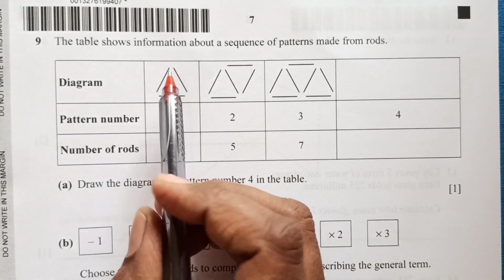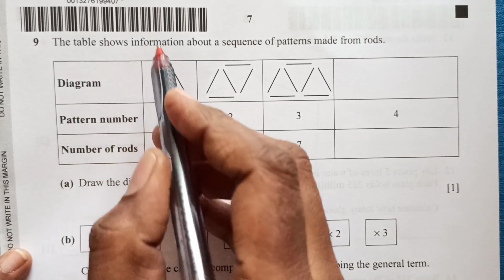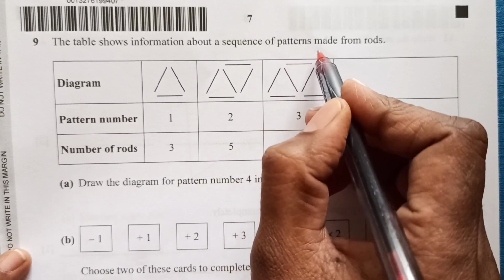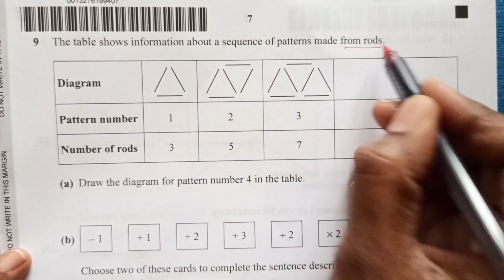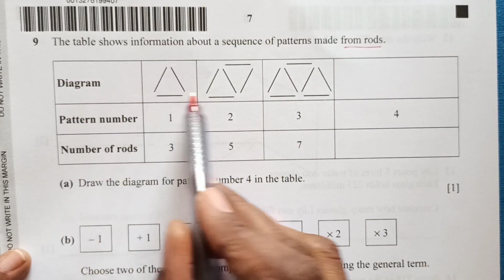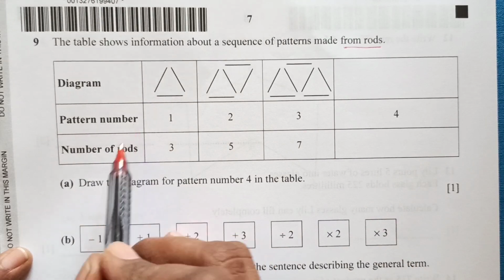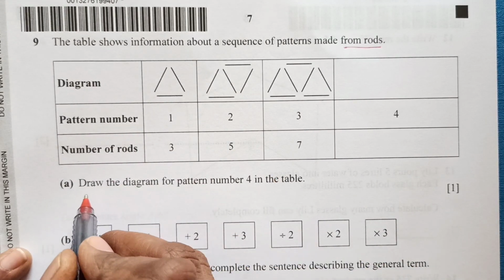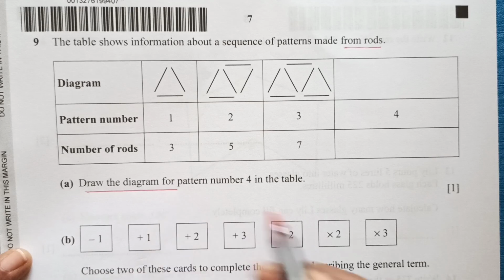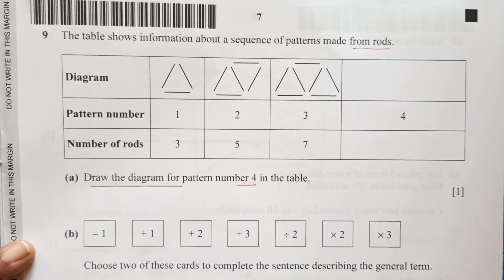Question 9. The table shows information about sequences of patterns made from rods. So you can see this diagram here. We are given pattern number and number of rods. The first part is to draw the diagram for pattern 4. So pattern 4 is here.